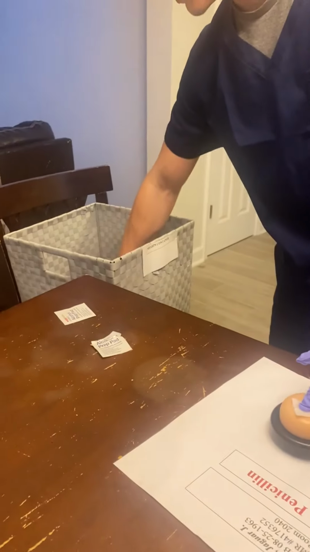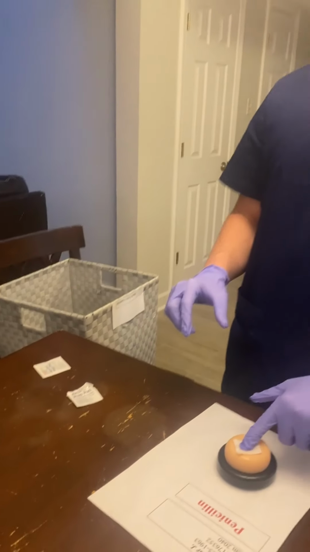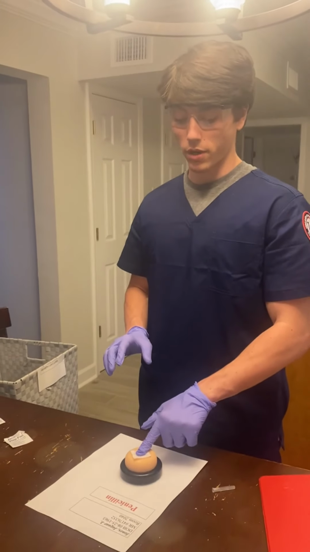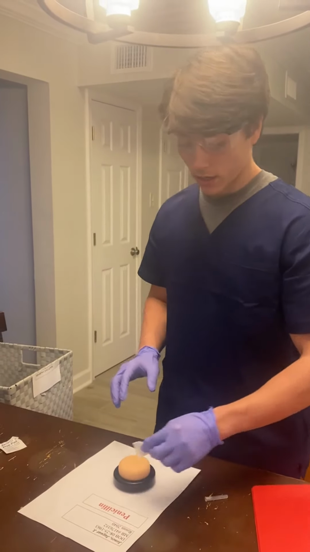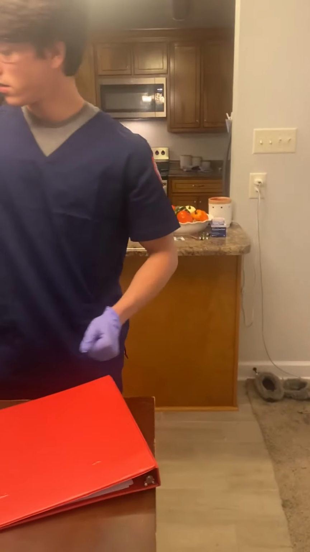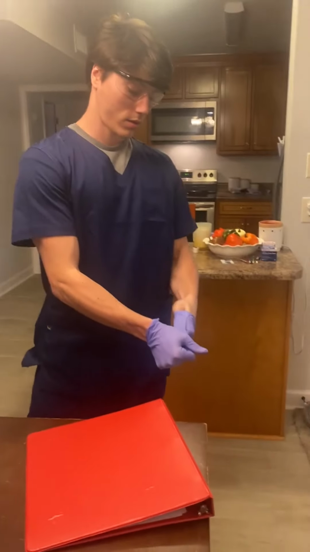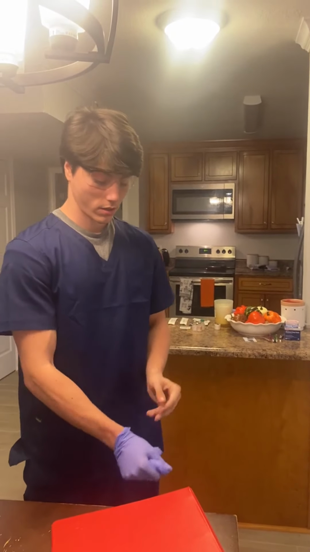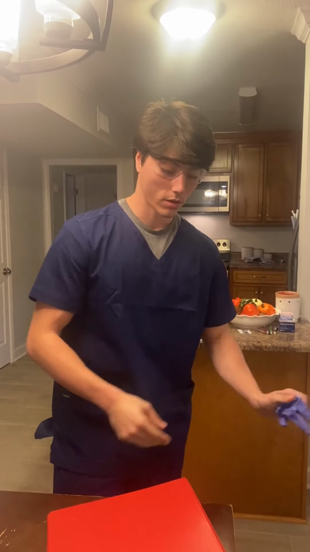I'm going to dispose of the needle immediately afterwards. I'm not going to cap it. I'm not going to do anything. And then now I'm going to throw all of my other things away. Okay, that's it.